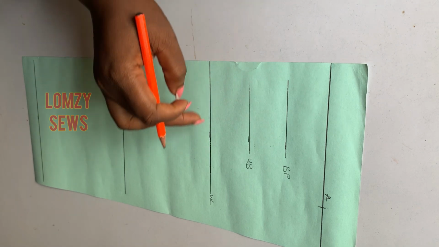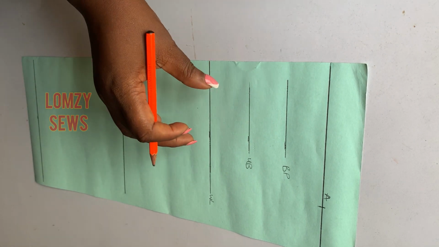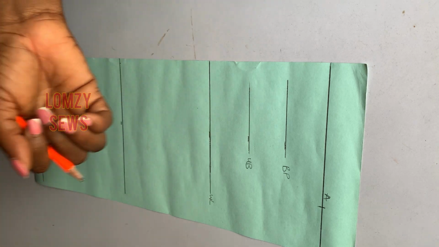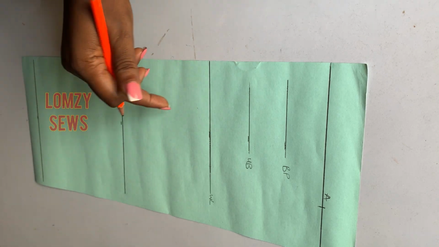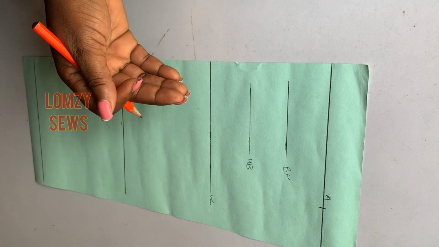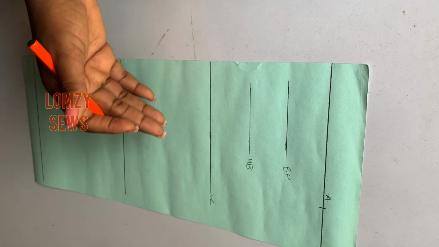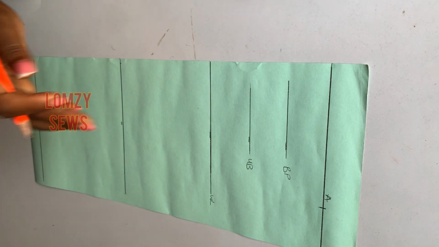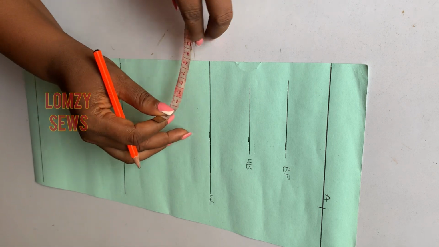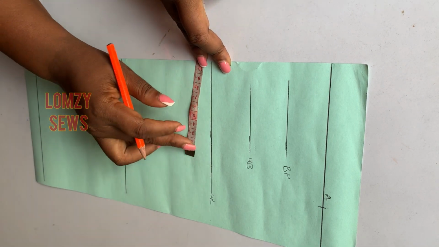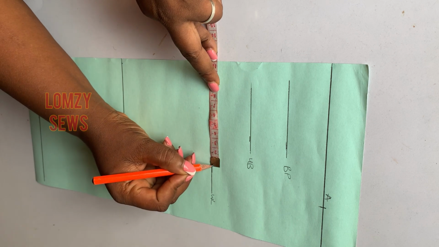And then on the waistline, you're going to do waist divided by 4 plus that allowance. In my own case, I'm using 2.5 inches. If you're a plus size, you can make it 3 inches. If you're busty, you can make it 3 inches. I hope you understand it. For me, I'm using 2.5 inches for the dart. So waist divided by 4 plus 2.5 inches. I'm going to go ahead and mark that here.